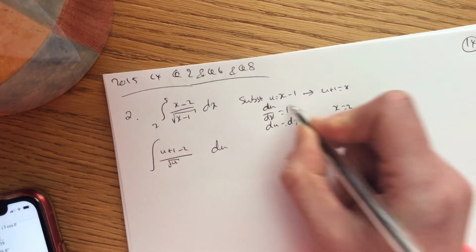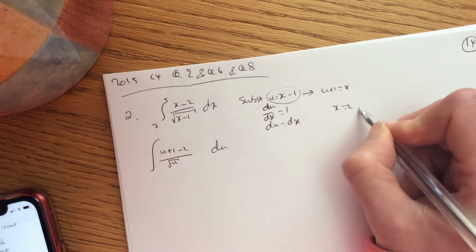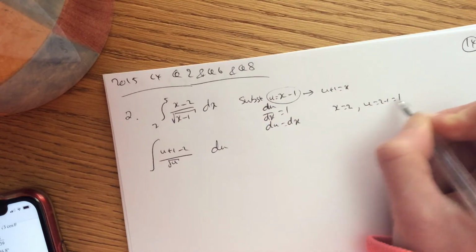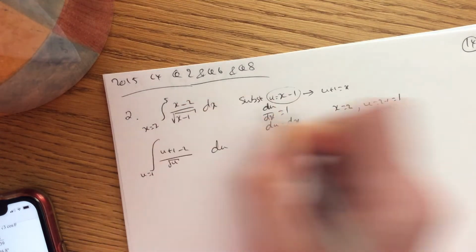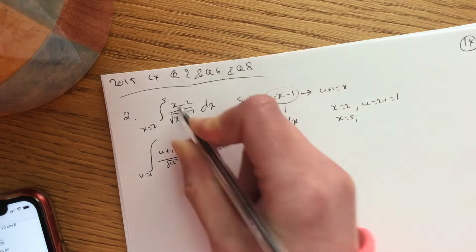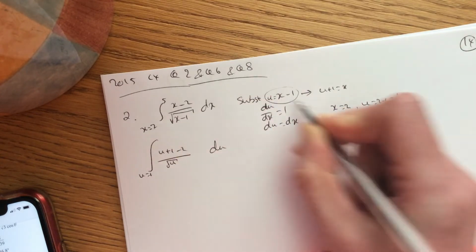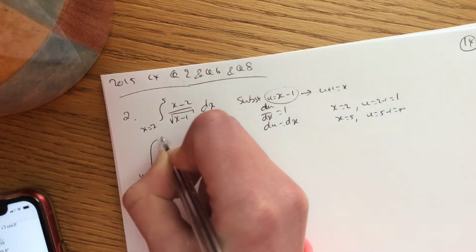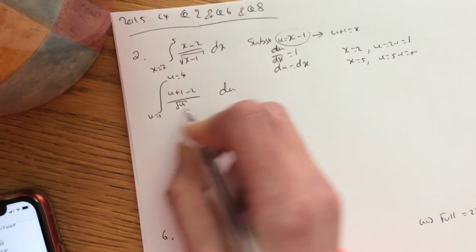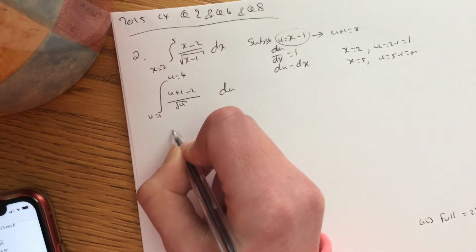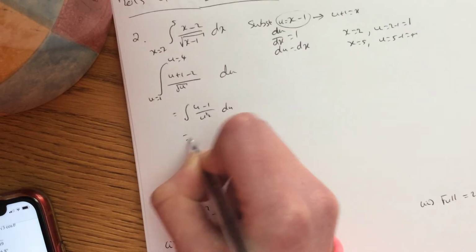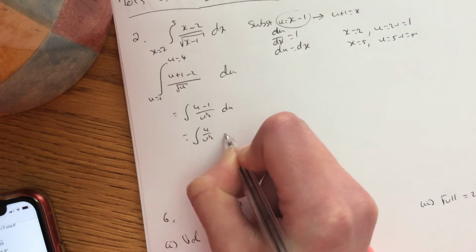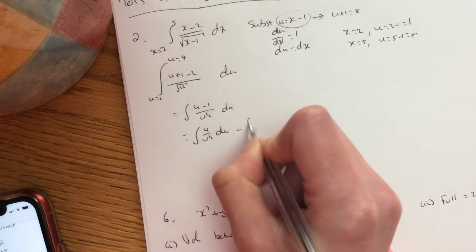When x is 2, u is 2 minus 1, which is 1. So this is u equals 1, because that's x. And when x is 5, u is 5 take away 1, which is 4. So u equals 4. So what I have here is u minus 1 on the top, and I've got u to the half on the bottom. So just split that up, u over u to the half, du, minus 1 over u to the half du.